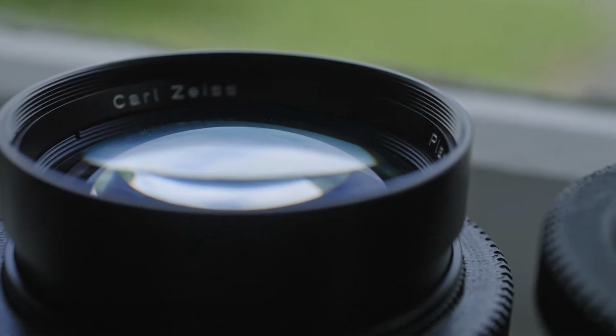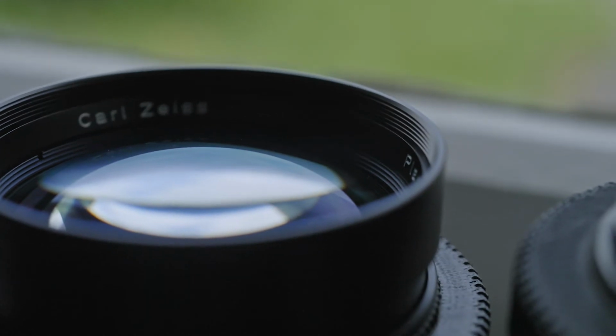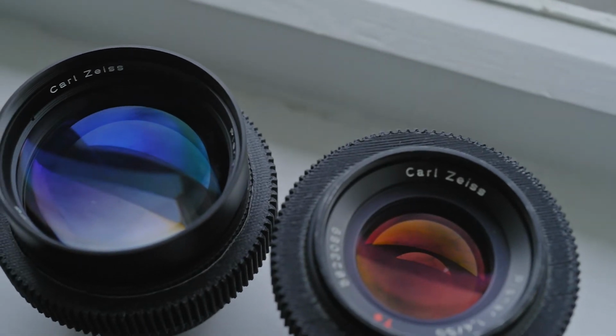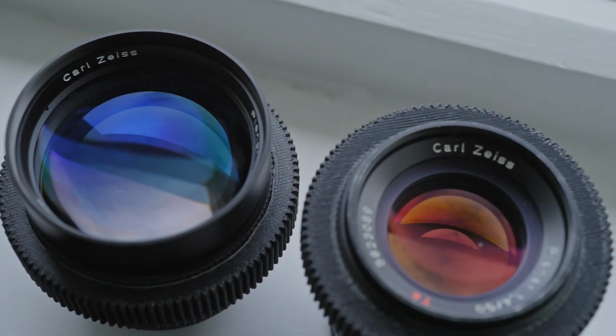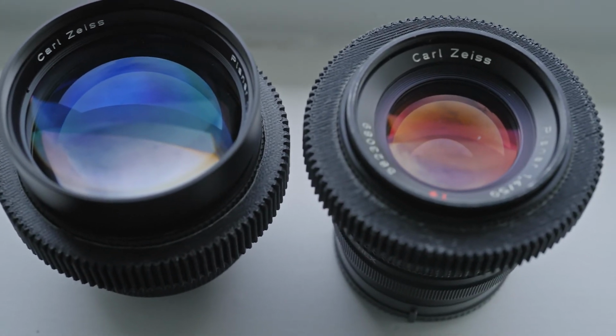Firstly, the coating is slightly different. It is believed that MM versions, being the newer of the two, have a slightly improved coating that delivers more contrast. When you look at the front of the lens, the AE versions have a purple, reddish tint, whereas the MM versions have a more teal and green one.